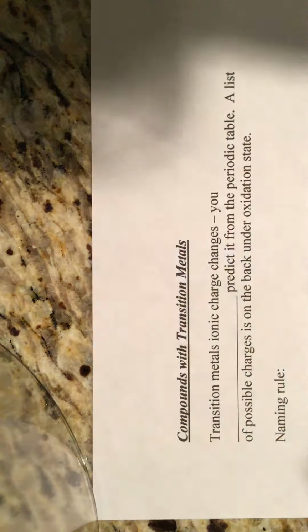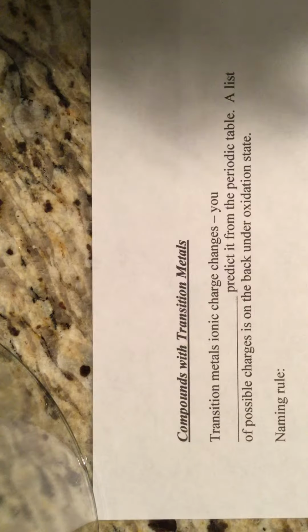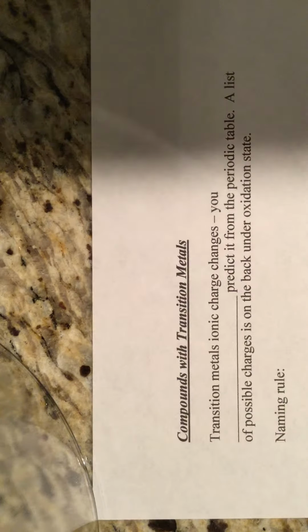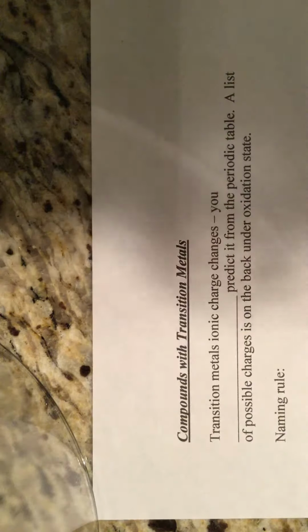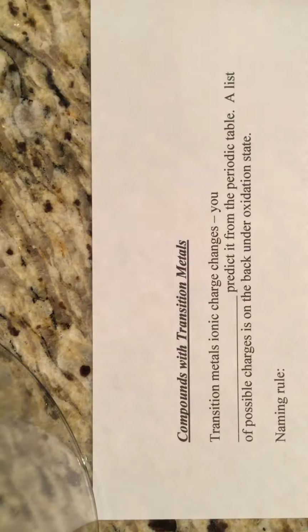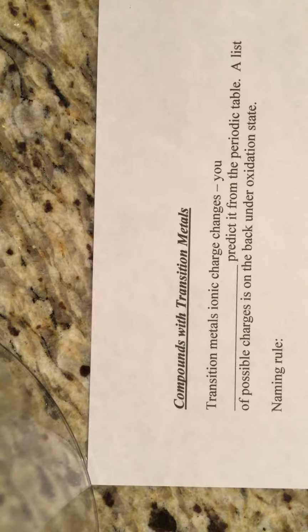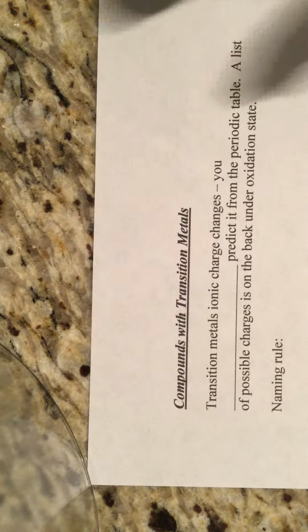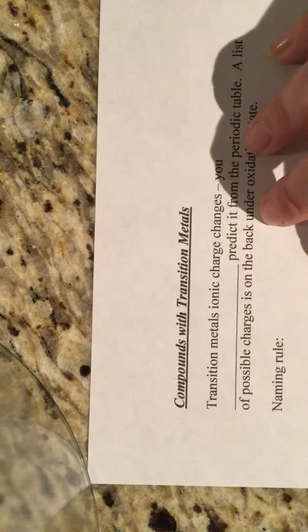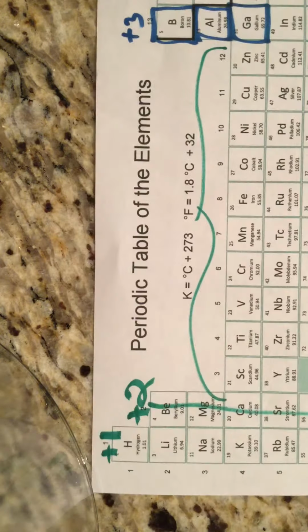All right, day 2, okay? So what we're gonna do here is continue where we left off. What you need in front of you is, once again, your second or third page of your notes. So you've got to have this, okay? And again, you need to have your lovely periodic table here.